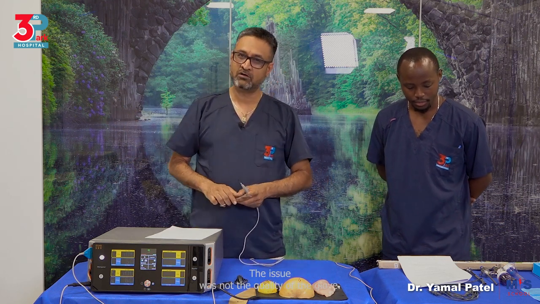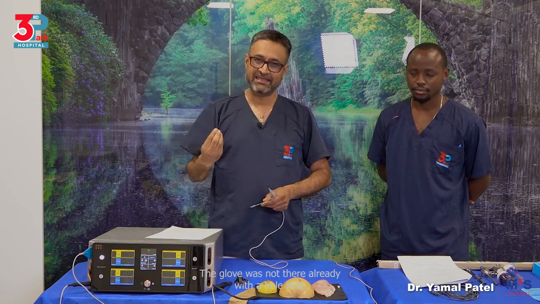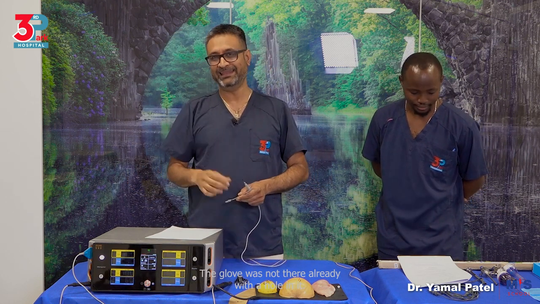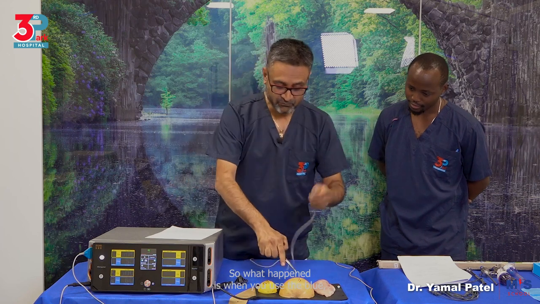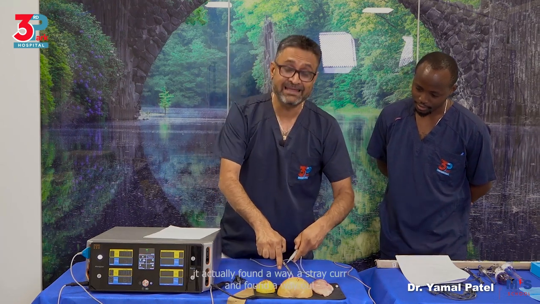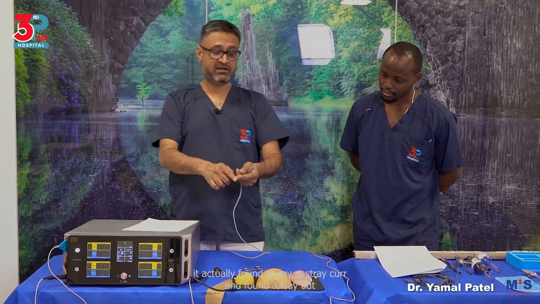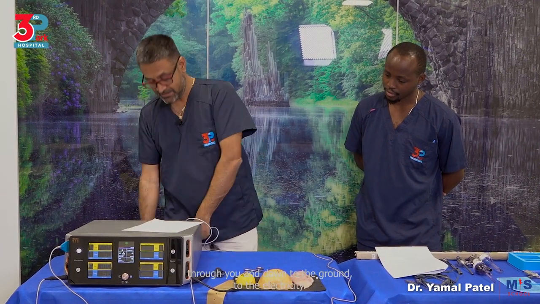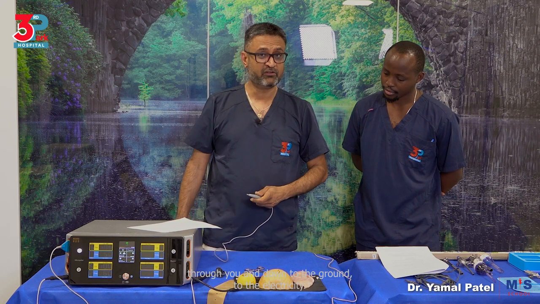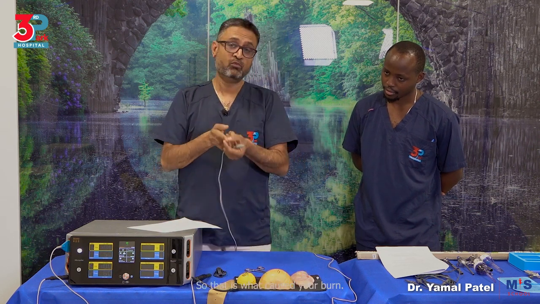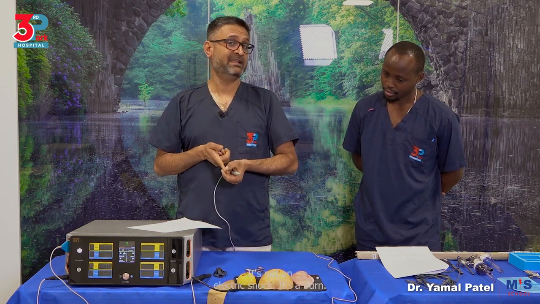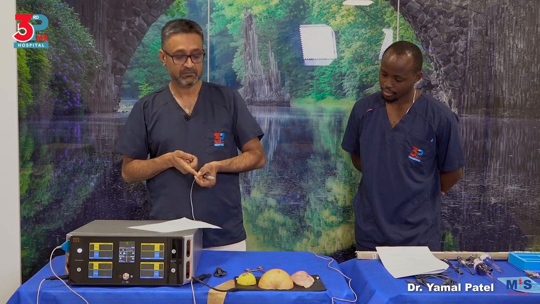The issue was not the quality of the glove. The glove did not have a hole in it already. What happened is that when you use the blue, a stray current found a way out through you and down to the ground, to the electricity. So that is what caused your burn. It's not an electric shock, it's a burn.